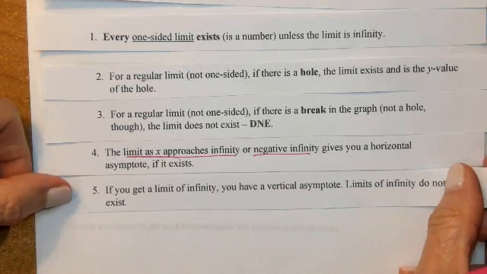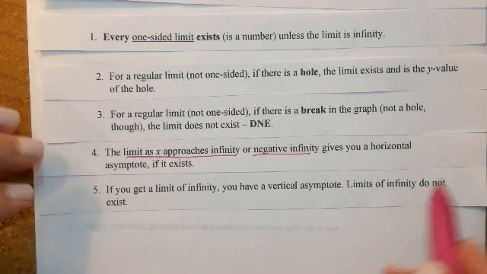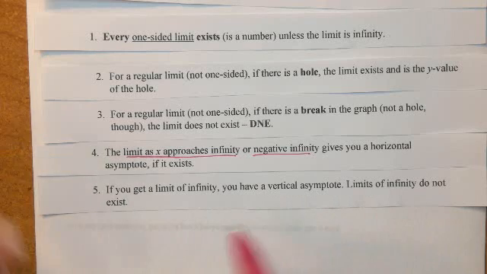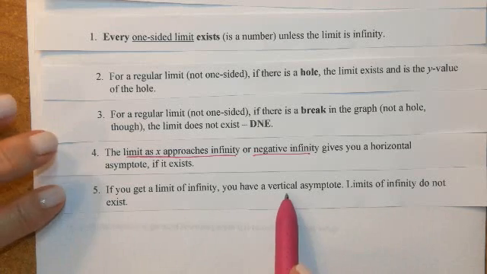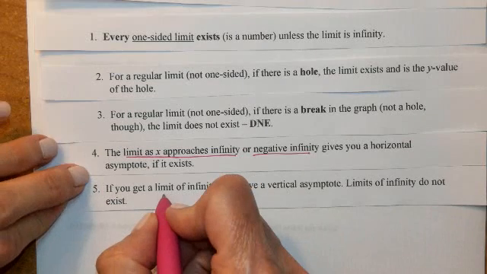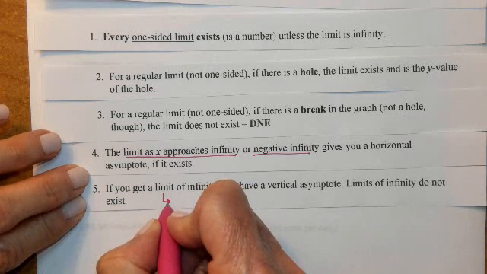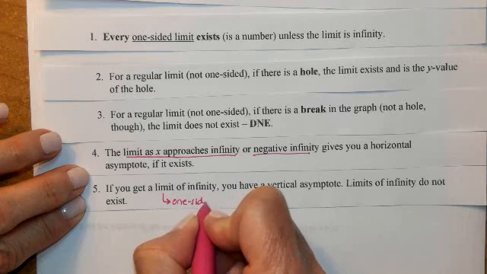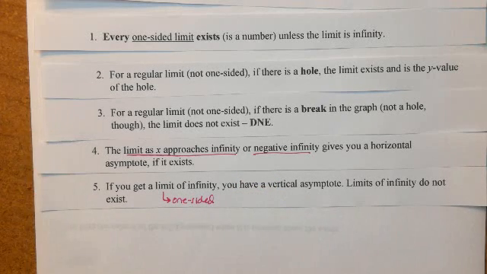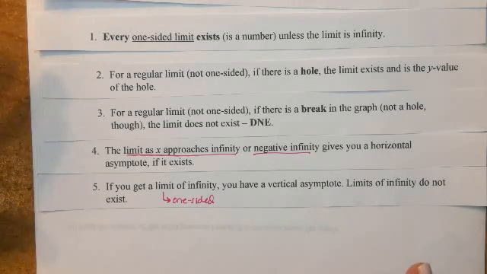And then lastly, if your answer to a one-sided limit is infinity, then you have a vertical asymptote. Keep in mind that this would be a one-sided limit. And limits of infinity are still a DNE. It still does not exist.